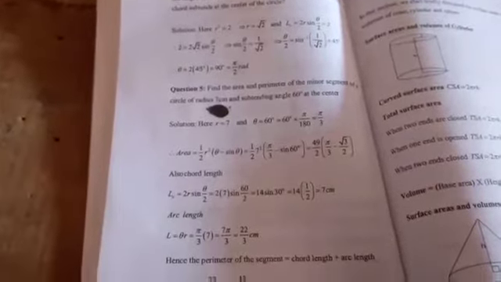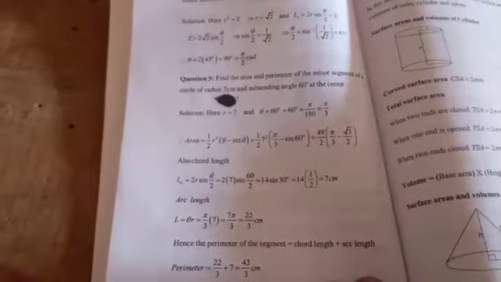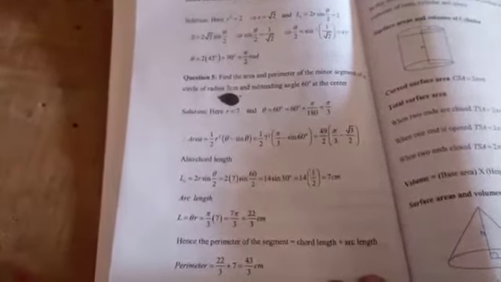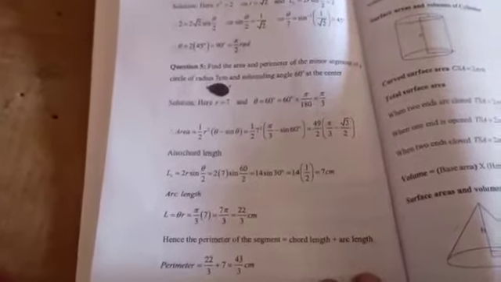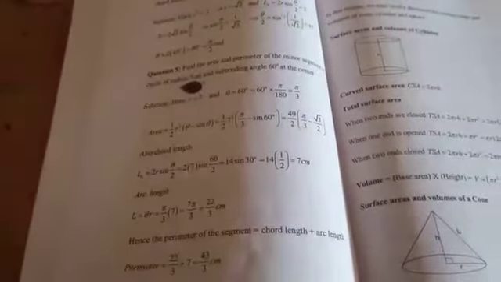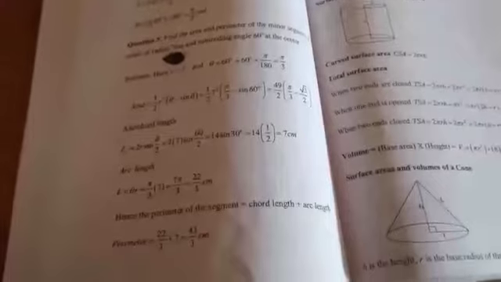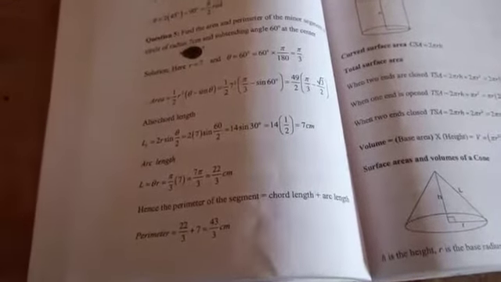Question 5. Find the area and perimeter of the minor segment of a circle of radius 7 centimeter and subtending angle 60 degree at the center. Now the solution. Here R is 7 and our theta is 60 degree, which can be converted to radian: 60 degree times pi over 180, which is pi over 3.